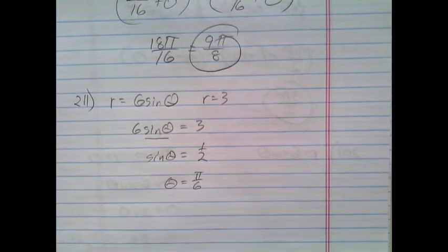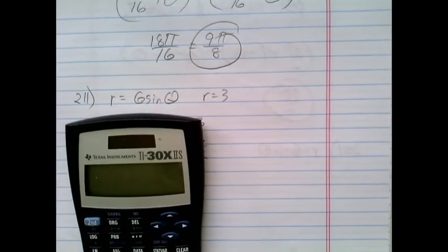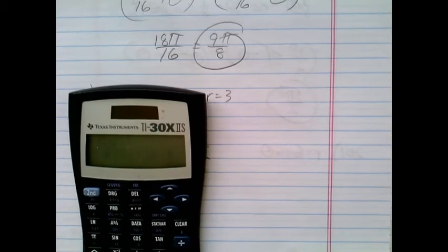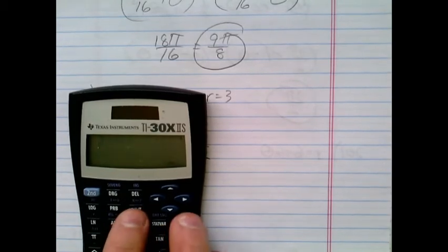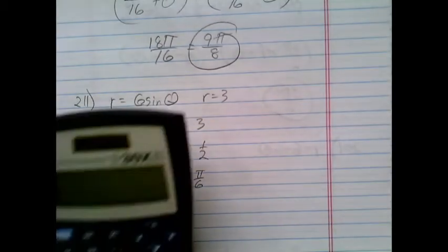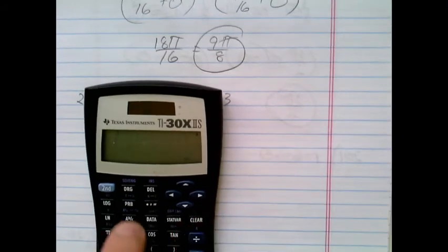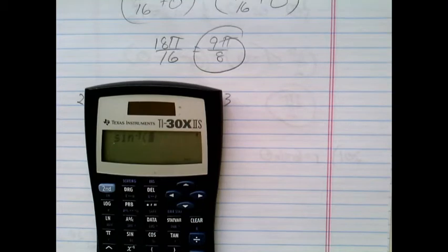Now, if you don't remember that, you could go to your calculator. Make sure your calculator is in radian mode. Yep, mine's in radian mode. And you could say, hey, calculator, what is sine inverse of 1/2? 0.5235. Oh, that's pi over 6 in decimal form.